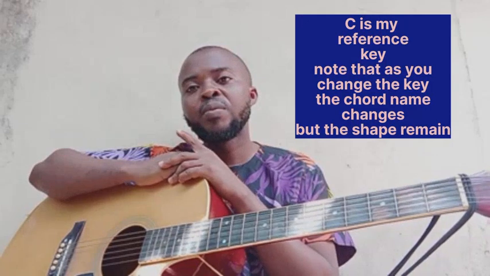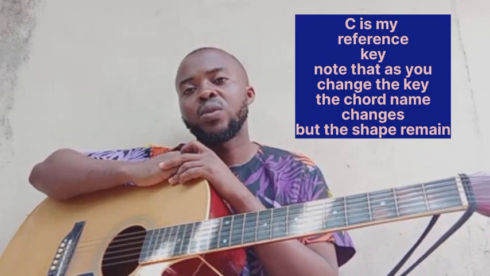Now, actually, introducing a minor chord form into your playing. If you have do, mi, so, do, mi, so gives you a major chord. Then do, me, so gives you a minor chord. Okay, so now take that into consideration. Now, the first minor chord, or the basic minor chord, or the simple minor chord form.